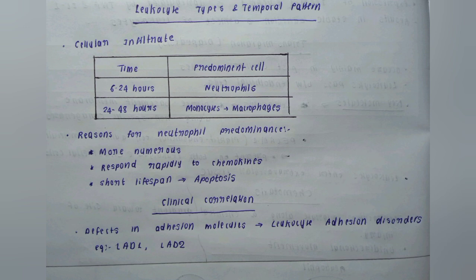So they are very important, and they respond rapidly. That's why neutrophils are predominant. And one more is that they have a short lifespan. So it is easier to perform physiological apoptosis, removal of neutrophils after the phagocytosis, right? So for all these reasons, the neutrophil is the predominant type.